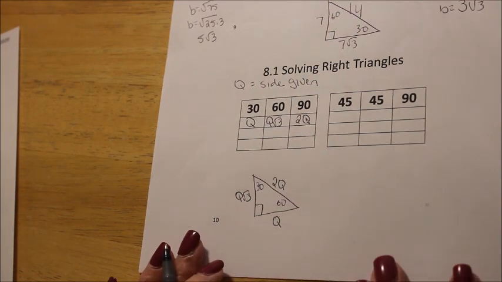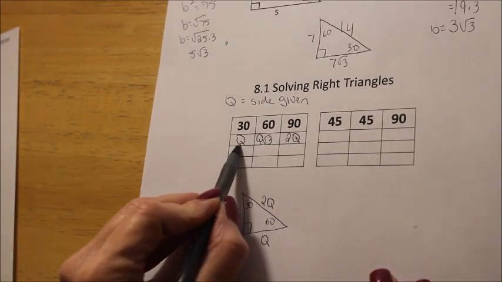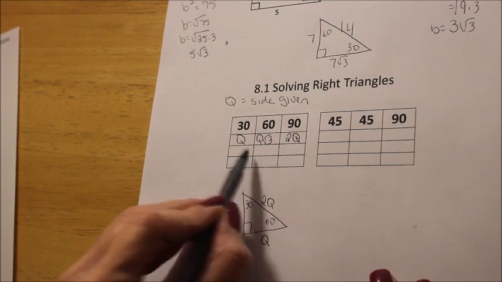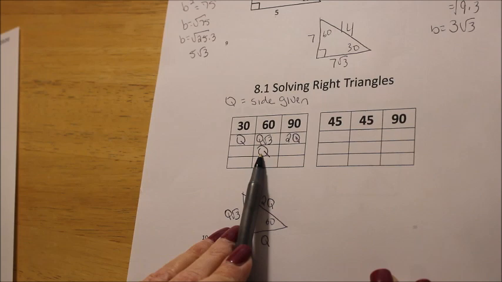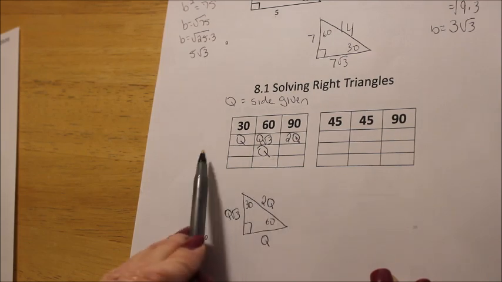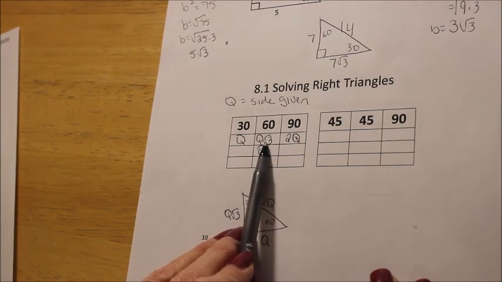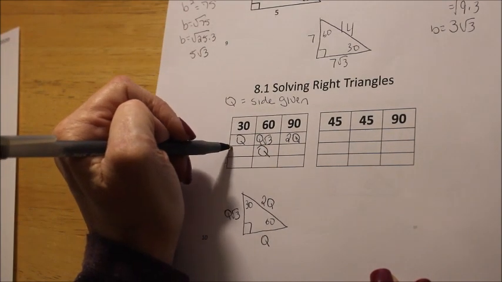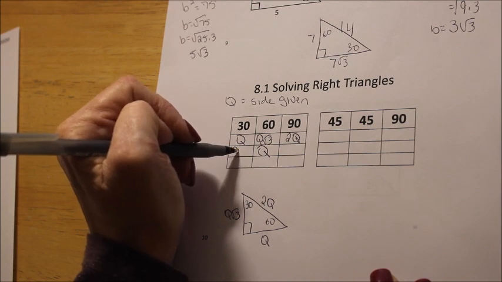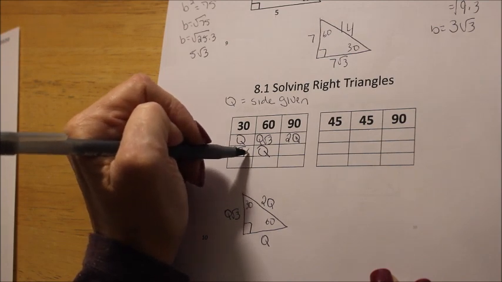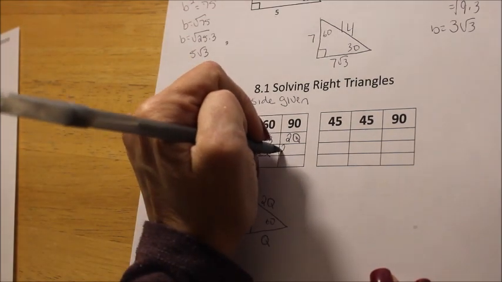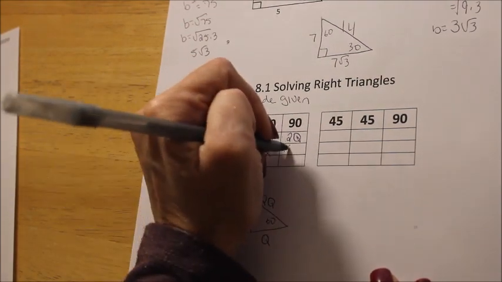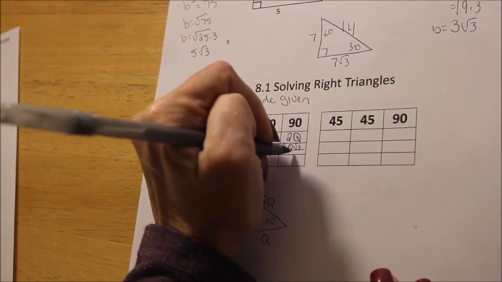Now, in a perfect world, we're not always going to know the side opposite the 30, or the smallest side. So let me give you some case scenarios here, and I'll just give you the formulas. What if I know the side opposite the 60? Work backwards. I would divide by the square root of 3, but then I would have to rationalize my denominator. So this one becomes Q the square root of 3 over 3, and this one is double that, 2Q the square root of 3 over 3.